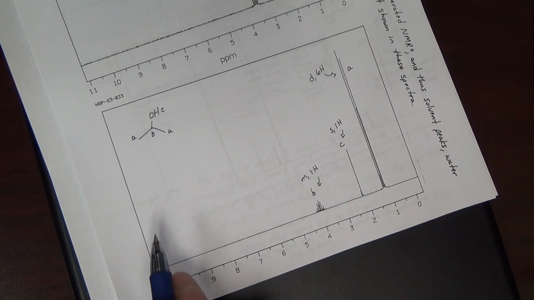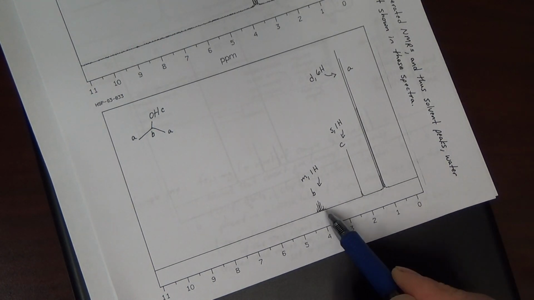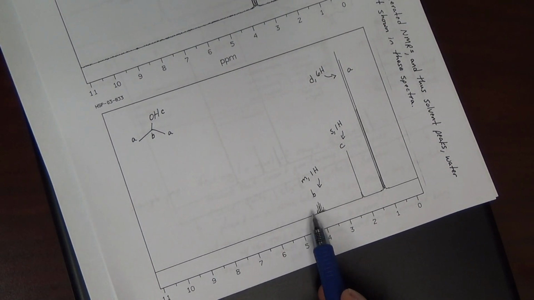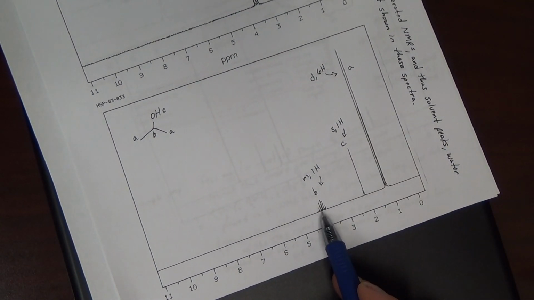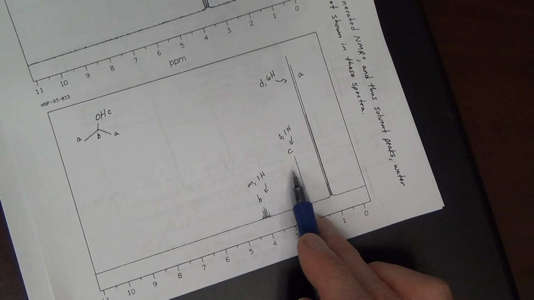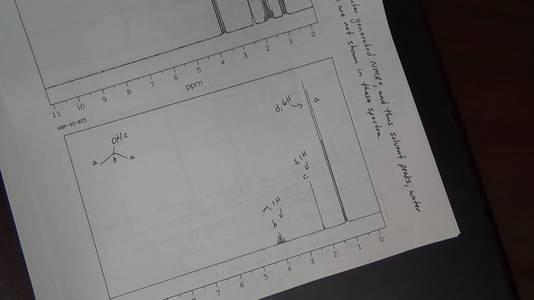We will also learn that A should be more upfield compared to B. Or on the other hand, we can say that B should be more downfield than A, and indeed it is. C is the OH, it's 1 hydrogen, it's integrating for 1 hydrogen. Now OHs can be variable in their placement on the NMR spectrum.